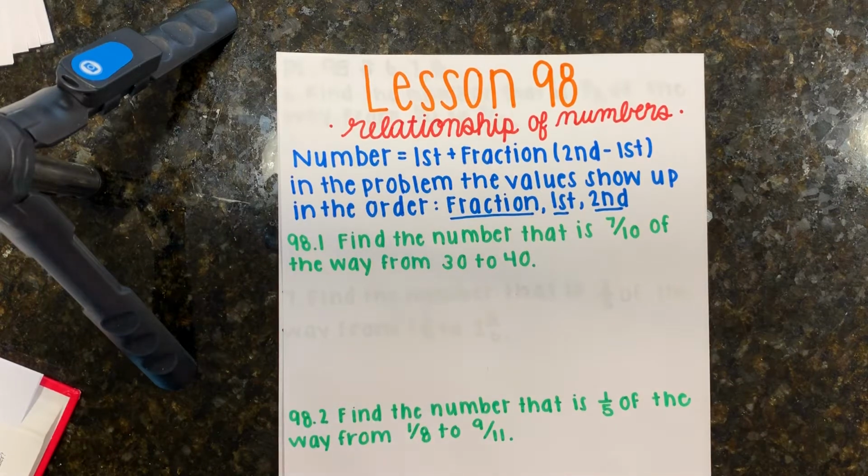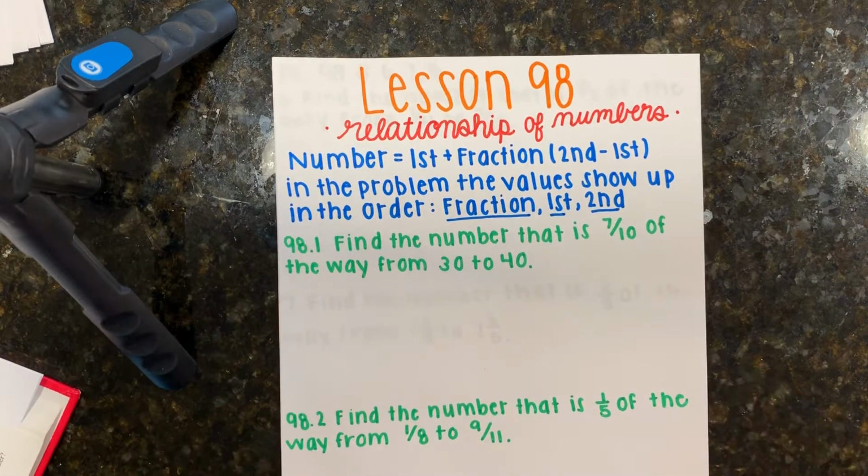Hi everyone, in Algebra 2B, we are going to be going over the new material in lesson 98.